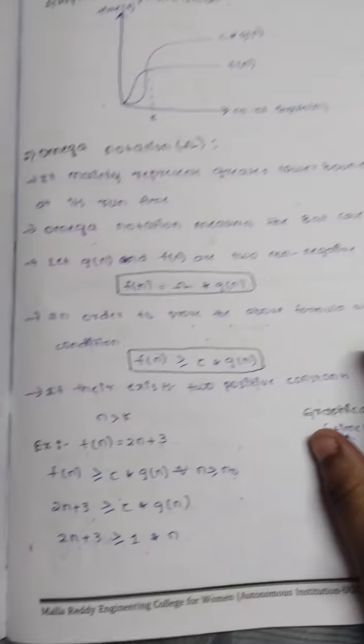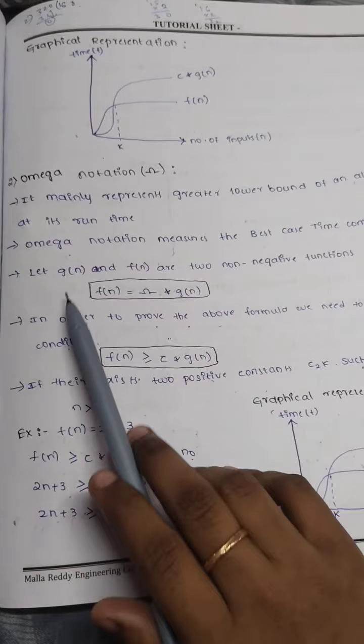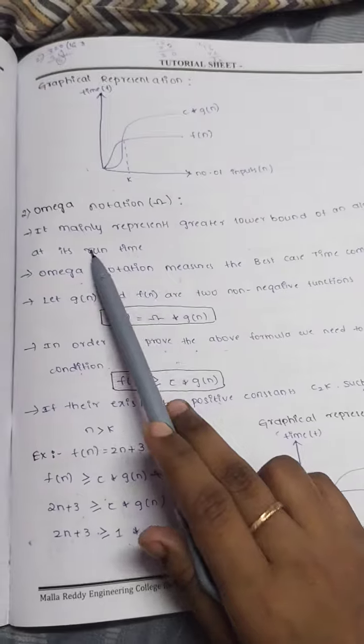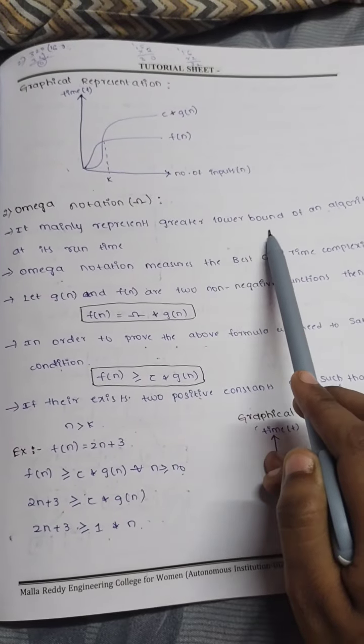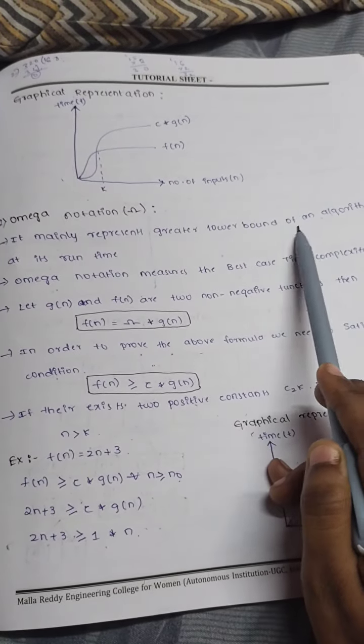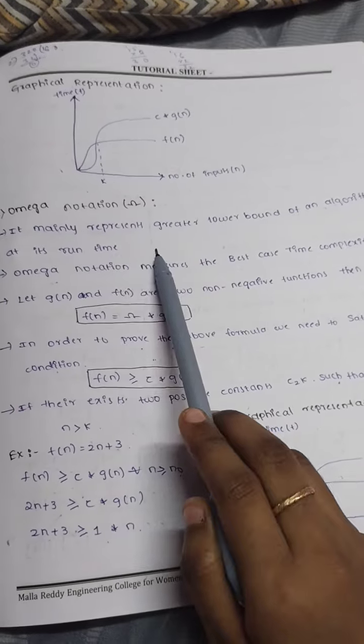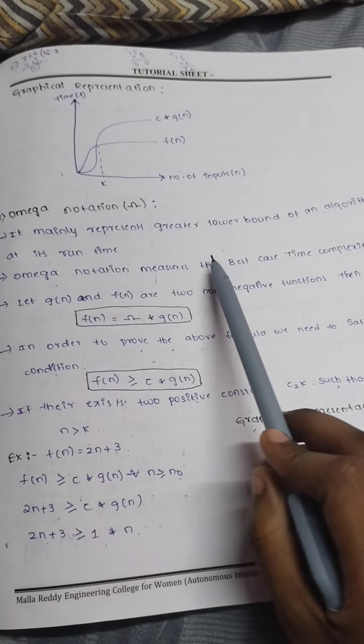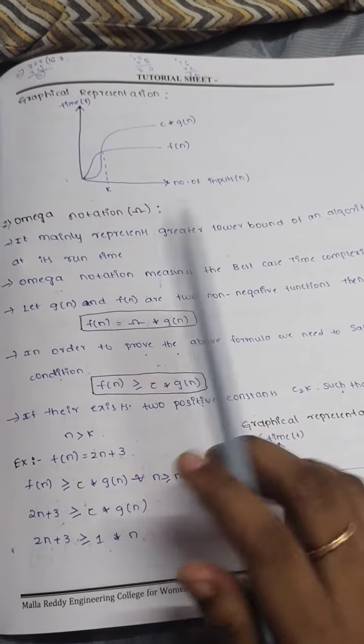Next, coming to the second one, omega notation. Omega notation mainly represents the greatest lower bound of an algorithm at its runtime. Omega notation measures the best case time complexity.